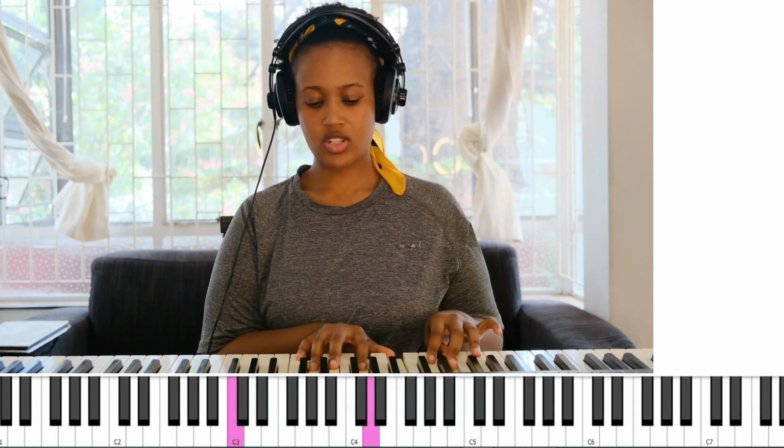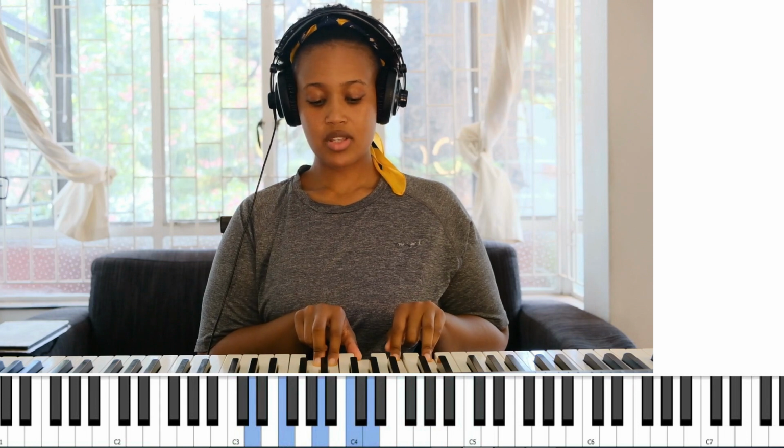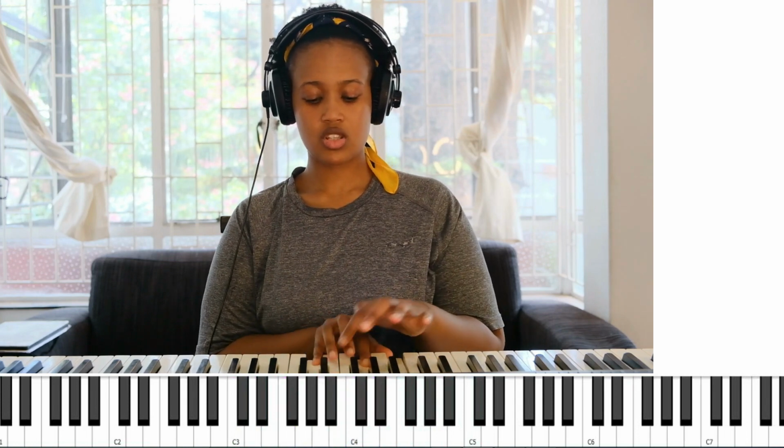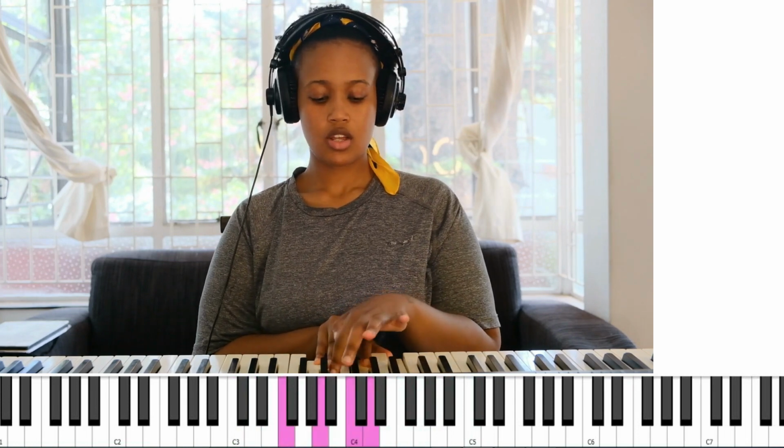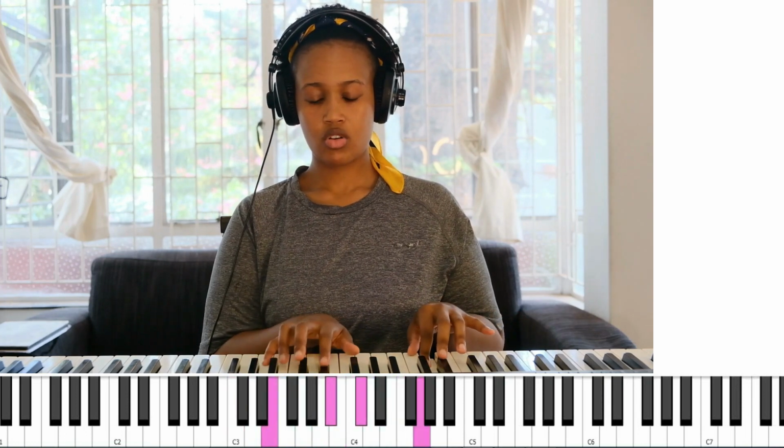I'm using drop 2 voicings here. So as opposed to doing a closed style, I drop the second voice, which is the second voice from the top basically. The C will come here and then we'll move.